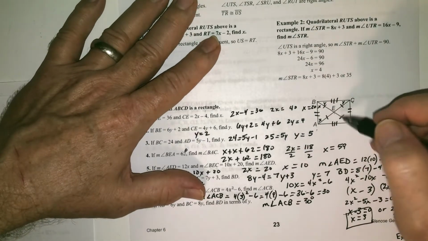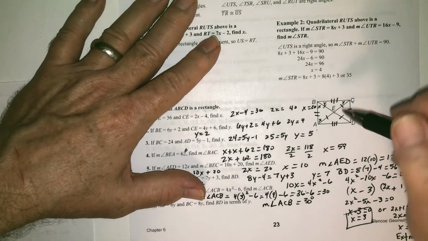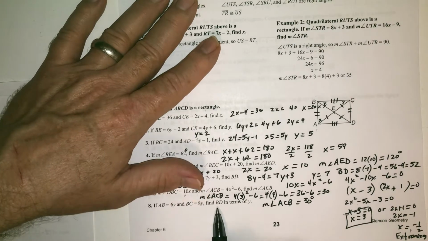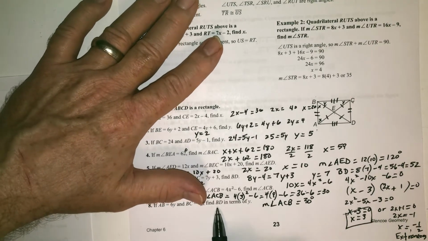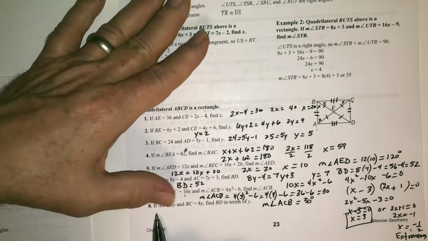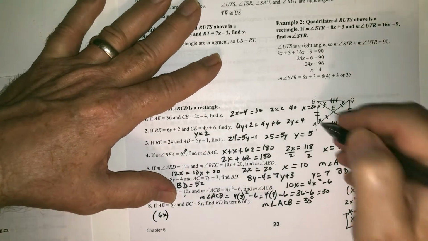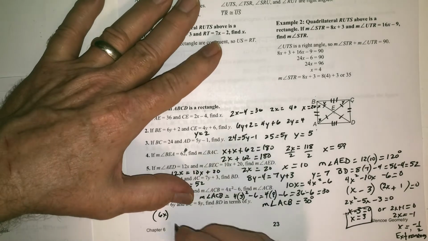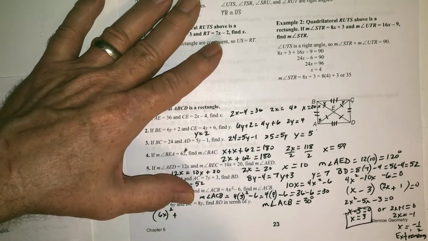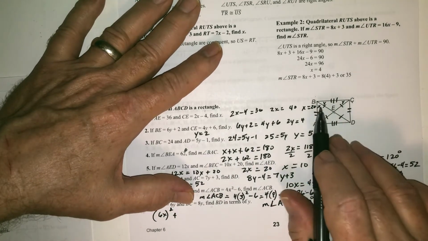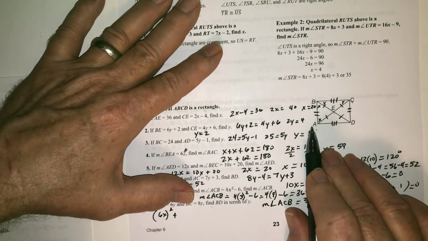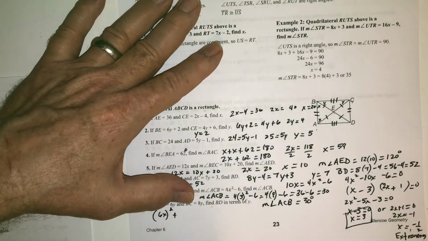Well, if you know that both of those diagonals are congruent, then BD is the same thing as AC. And if we use triangle ABC, we would have 6y squared, one leg squared, plus the other leg squared, and we're using right triangle ABC because angle ABC would be a right angle.